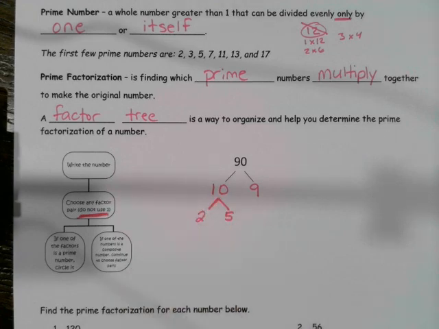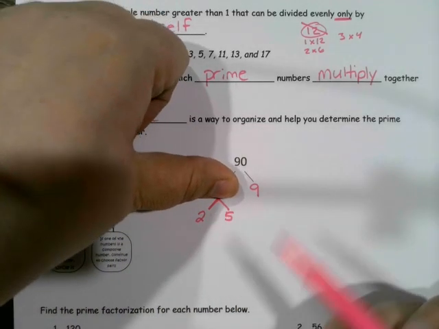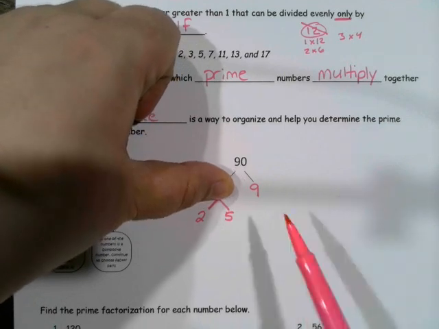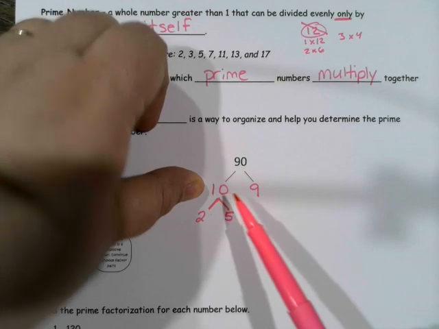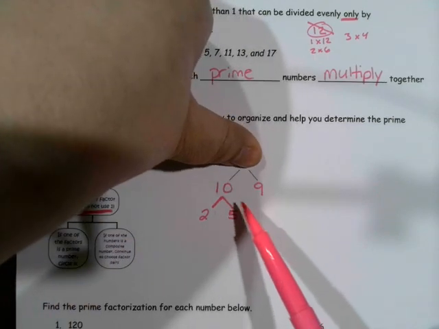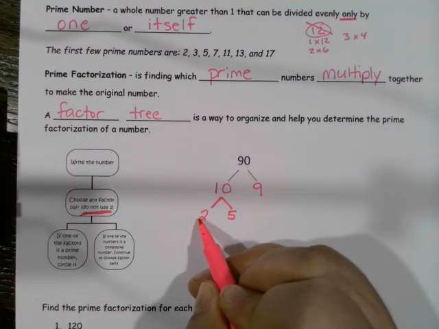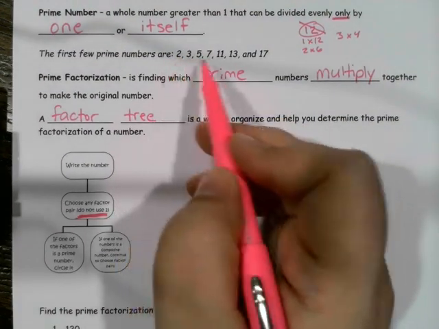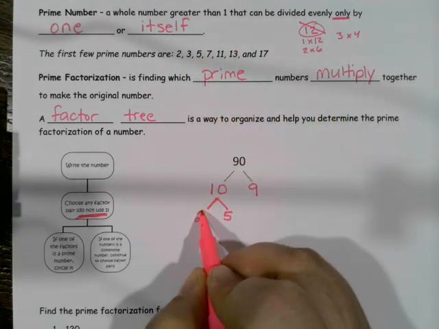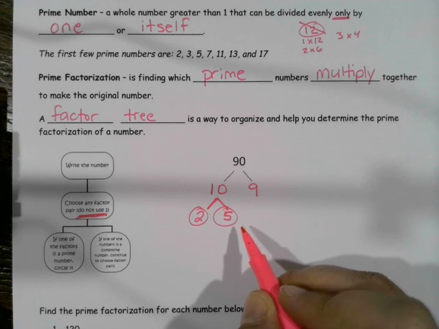Okay, that's actually one of your test questions, I believe, where they give you a whole full factor tree with one number missing, and you have to find it, so just multiply 2 times 5 to get the number above it. If this number was missing, I would multiply 10 times 9 to get 90. All right, now 2 and 5 are both prime. They're on my prime list up here. Have this to refer to if you need to. So I'm going to circle it. It says here to circle prime numbers because I can't break it down anymore.